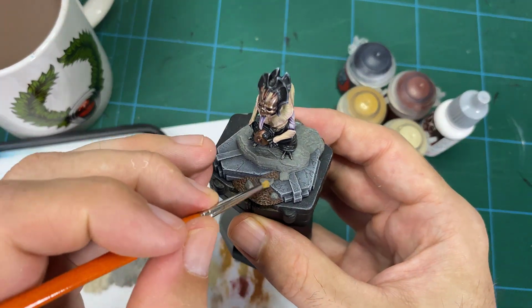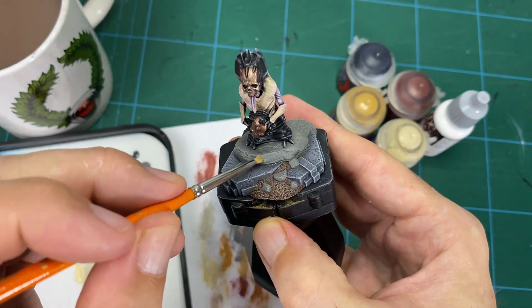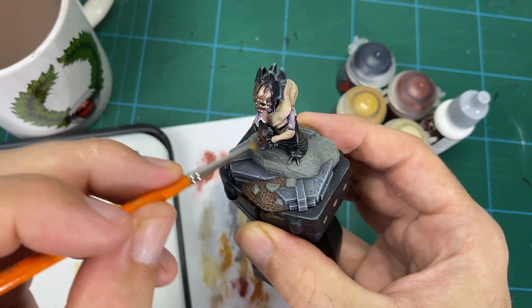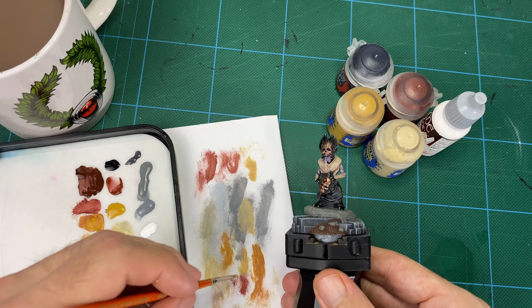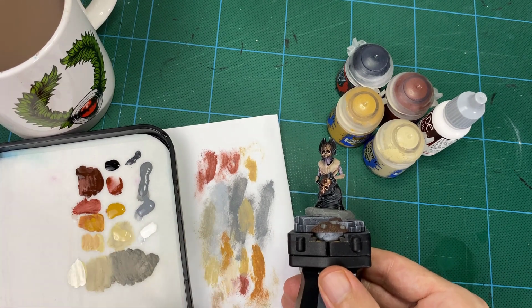And again, it's going to look a little bright to begin with, but that's not a problem. We're going to come back in, as I said, and do that wash. And then finally, we come to that skull on the back.